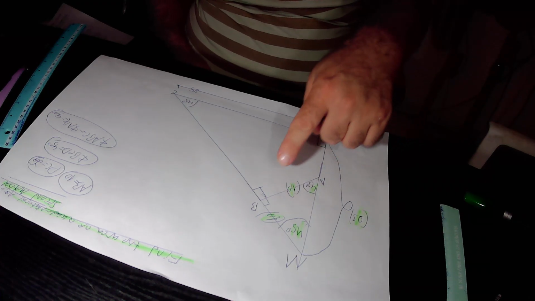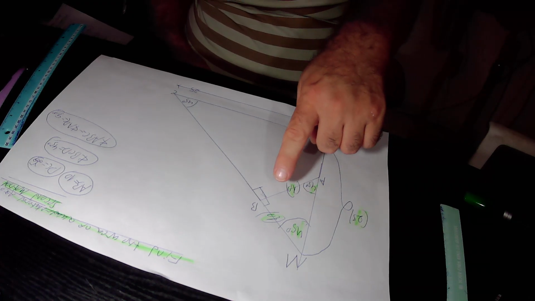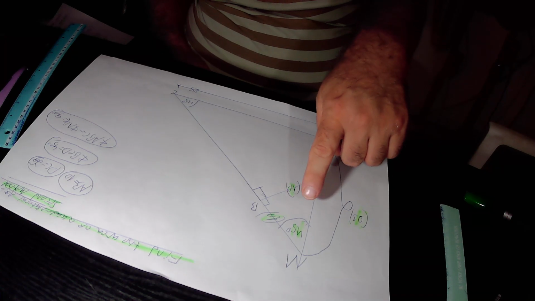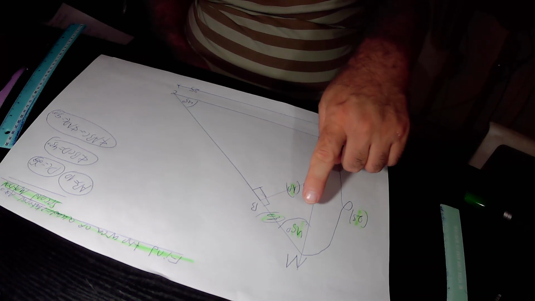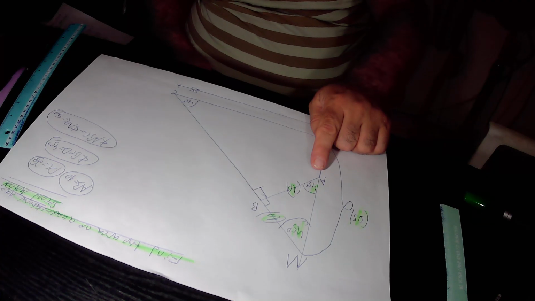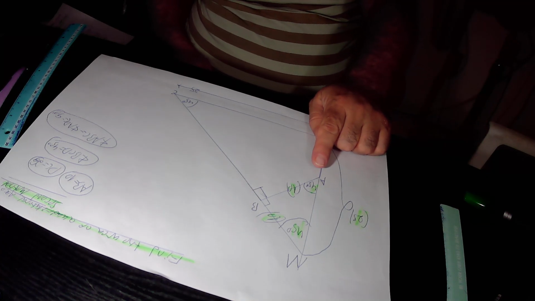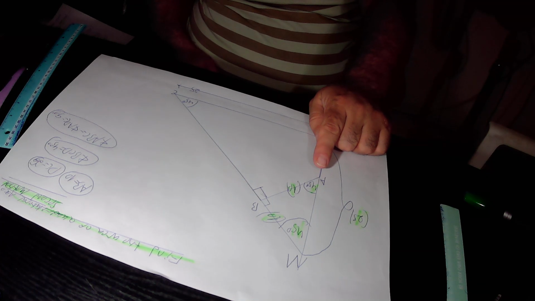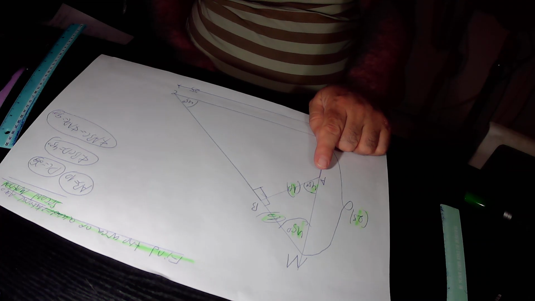So in the small right triangle MBA, this angle equals 45 degrees, this angle equals 90 degrees, this angle equals 45 degrees, and therefore this angle must be equal to 45 degrees in size according to the rule that the sum of the angles in any triangle is equal to 180 degrees.